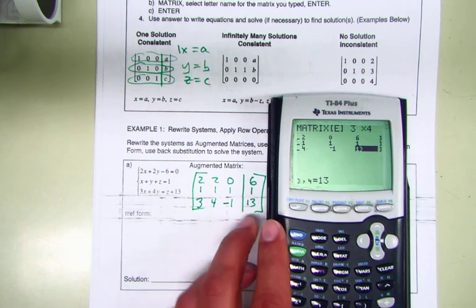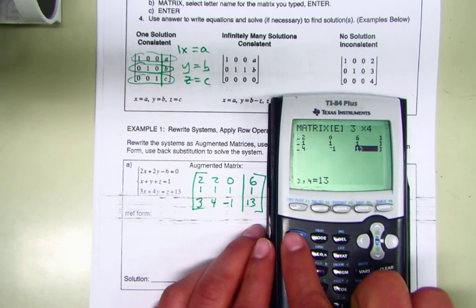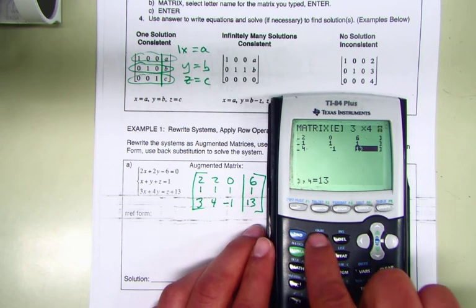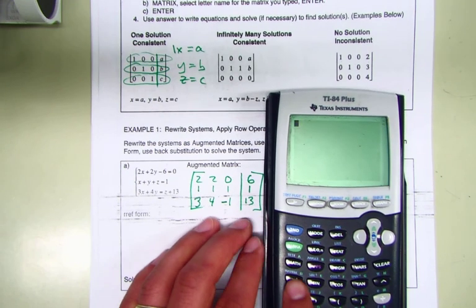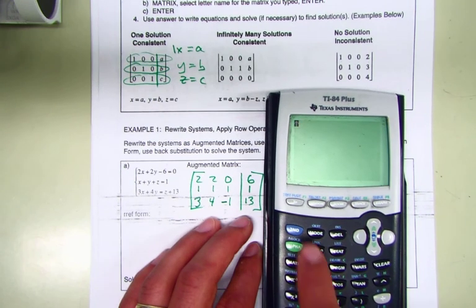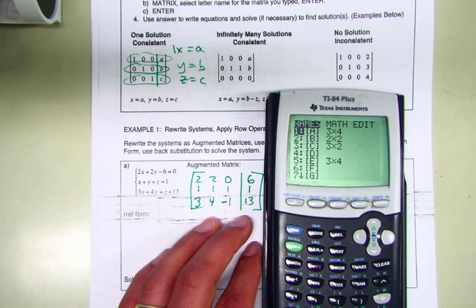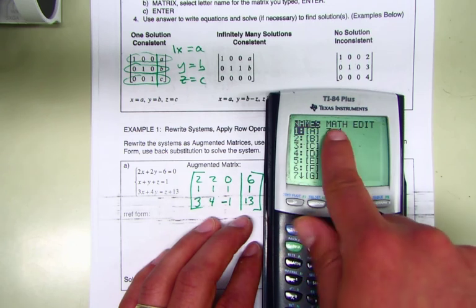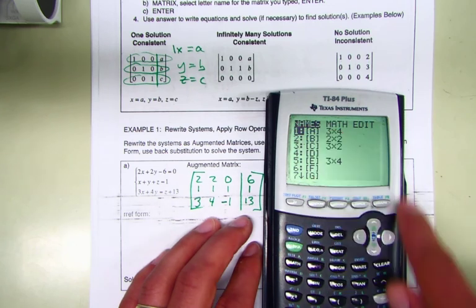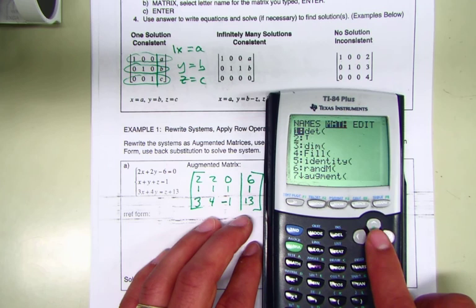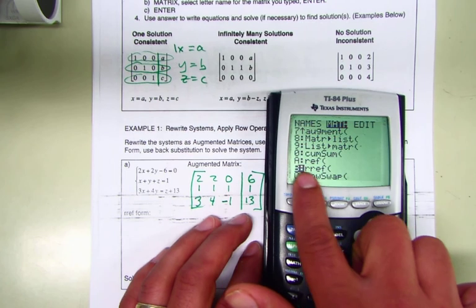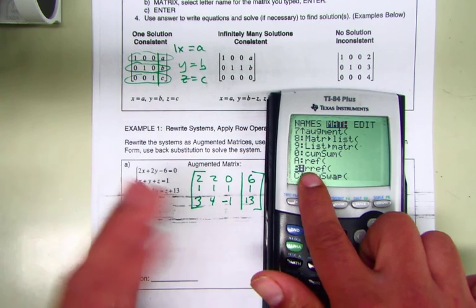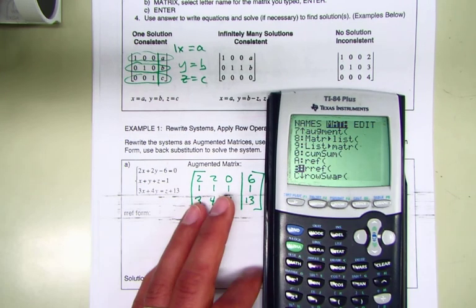Okay. Once you have everything programmed in, just quit. So press second and then mode. Go back to the home screen. And now you're going to go back to the matrix menu. So second, and then matrix. And then now you're going to tell it to do something with that. So you're going to go to math. And if you scroll down, eventually you'll see, I forget which number it is, option B, you see how it says RREF? That's exactly what we're talking about right now. So we're going to hit enter.